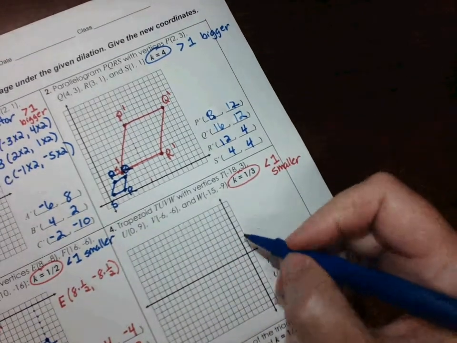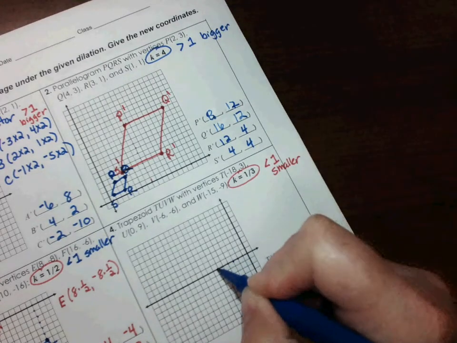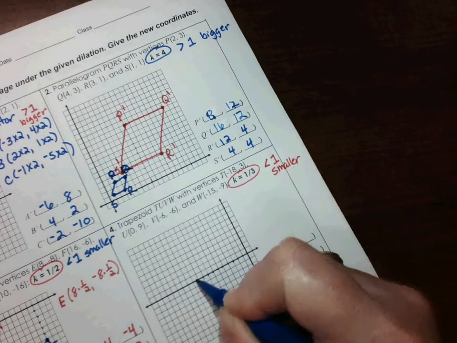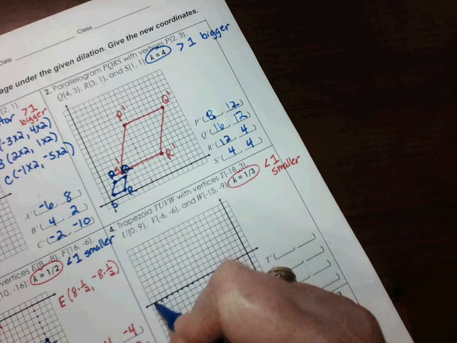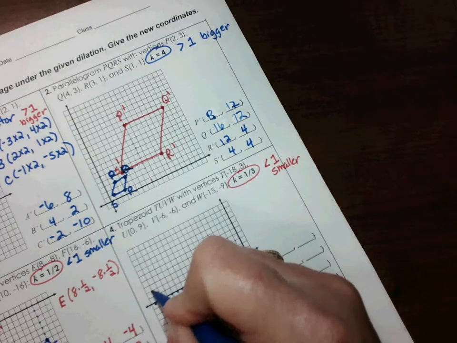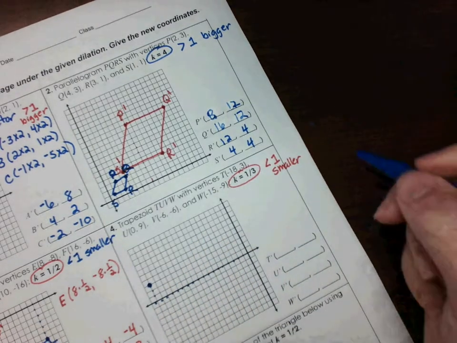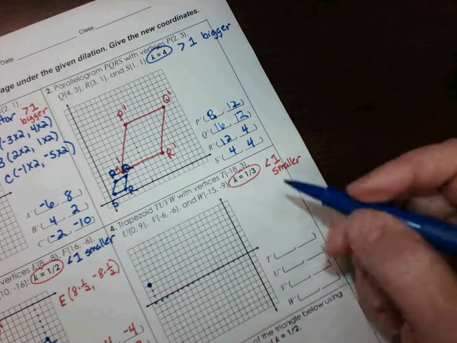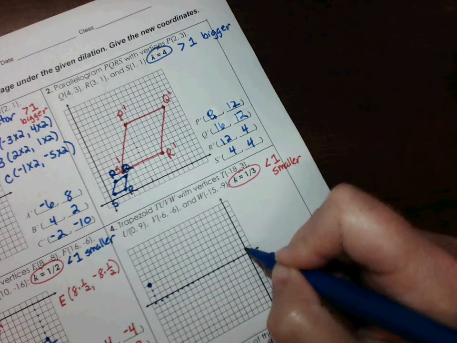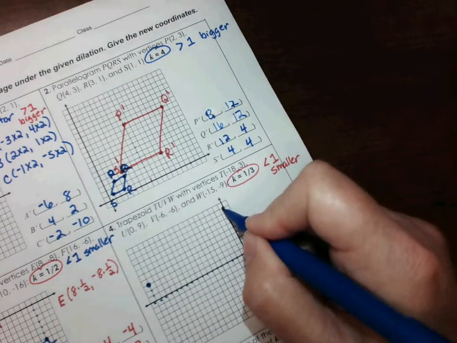It's at negative 18, 3. So 1, 2, 3, 4, 5, 6, 7, 8, 9, 10, 11, 12, 13, 14, 15, 16, 17, 18, and 3. 1, 2, 3. And my next point is at 0, 9. So I'll go up 1, 2, 3, 4, 5, 6, 7, 8, 9.